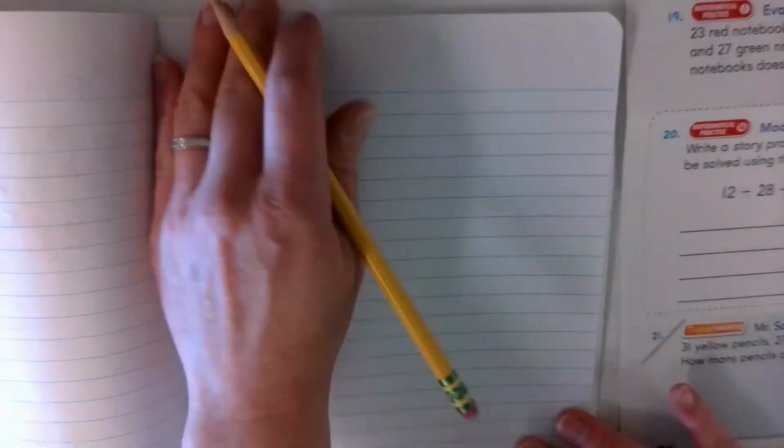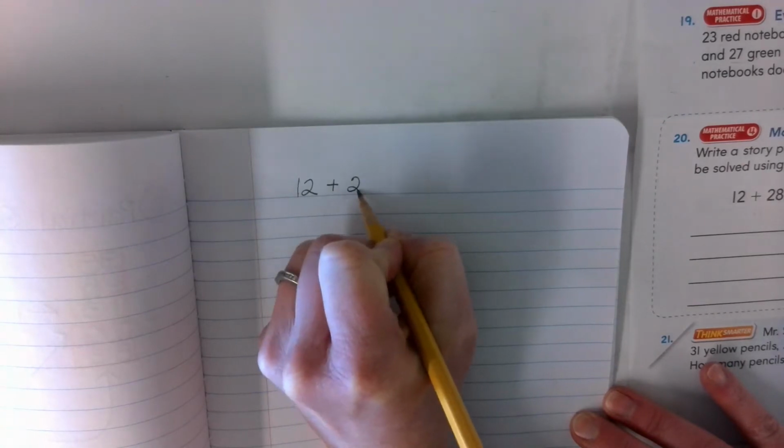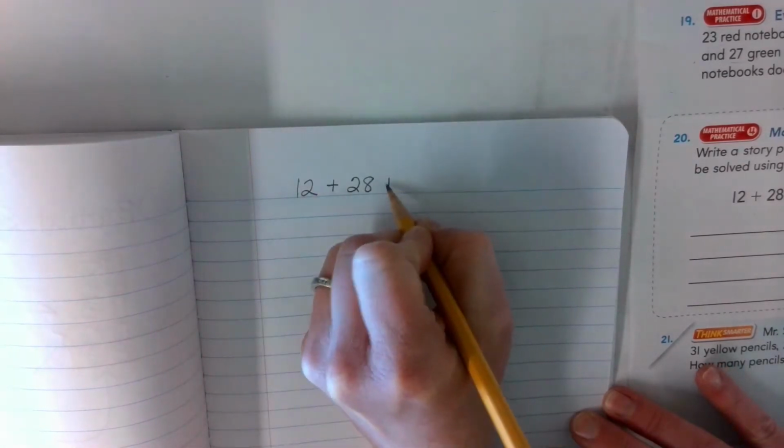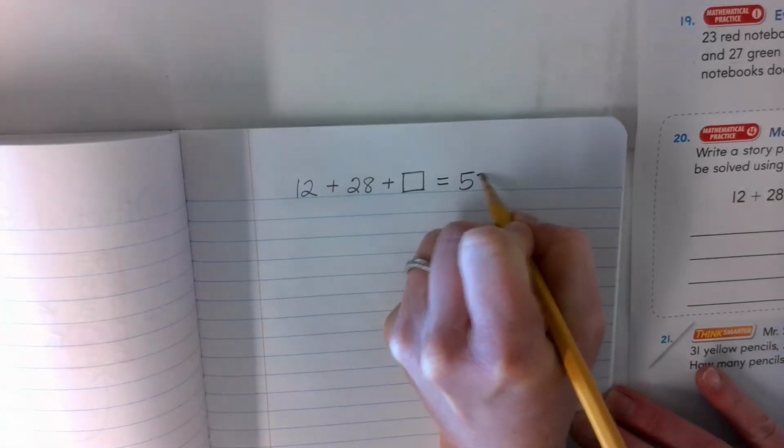Okay. So our number sentence for page 34, we're going to write this at the top. We're looking at 12 plus 28 plus box equals 53.